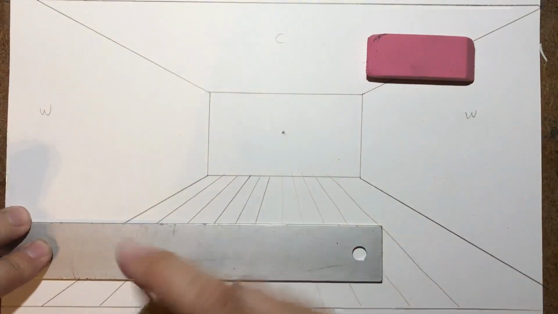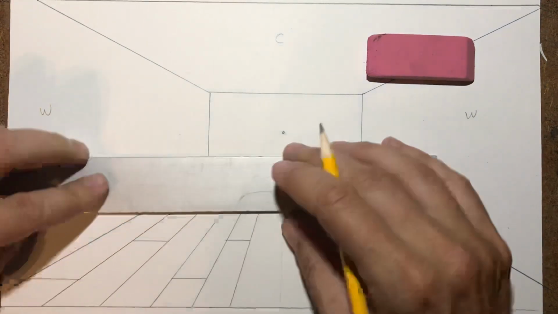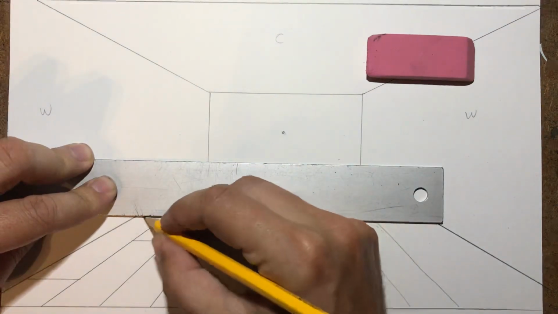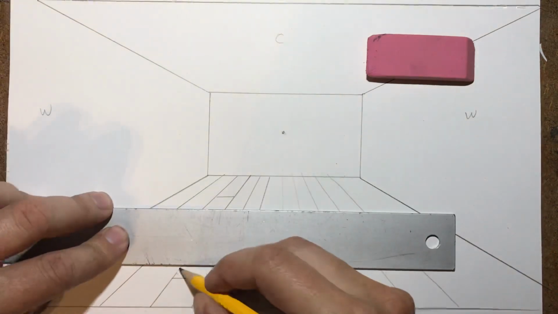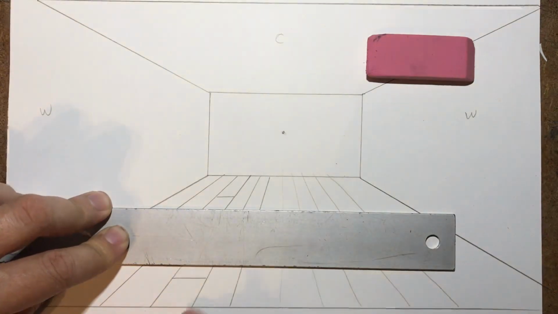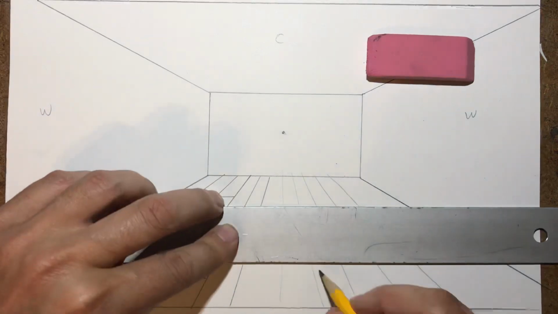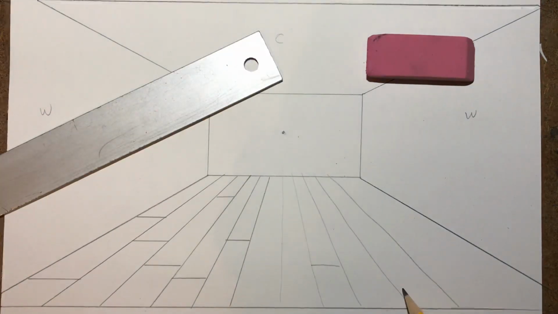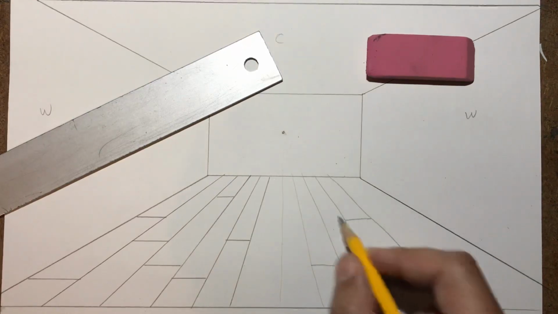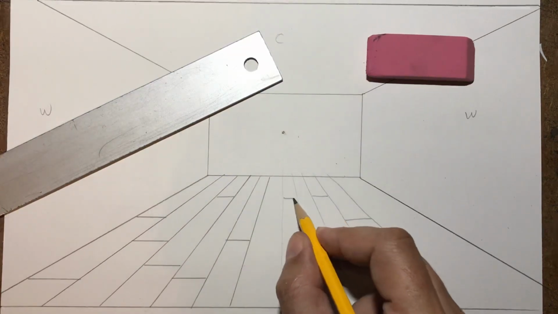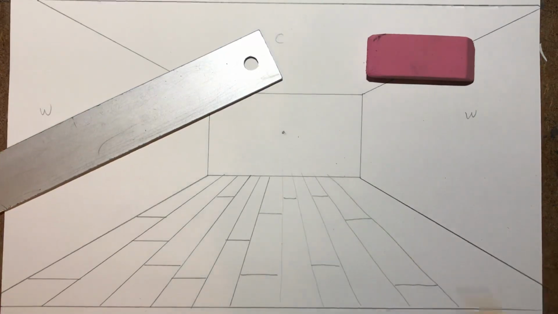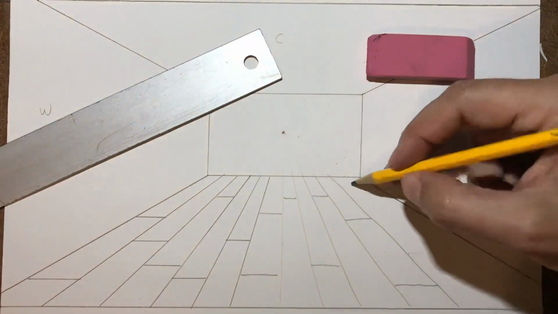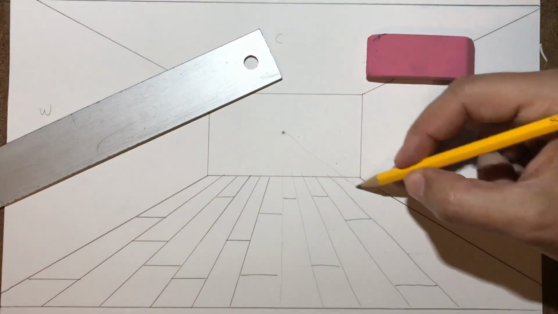Since we're trying to simulate this being a wood floor, the planks won't all be the same length. I'm just making sure that these lines are completely parallel to the bottom of my paper. If you do it without a ruler, just kind of make sure that this line and this line are parallel. So as you can see, it's starting to set things up, and I probably need one extra line over here.